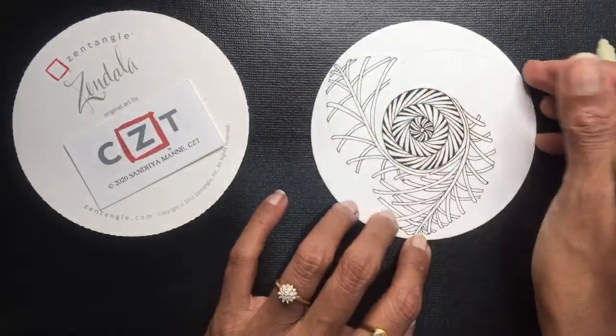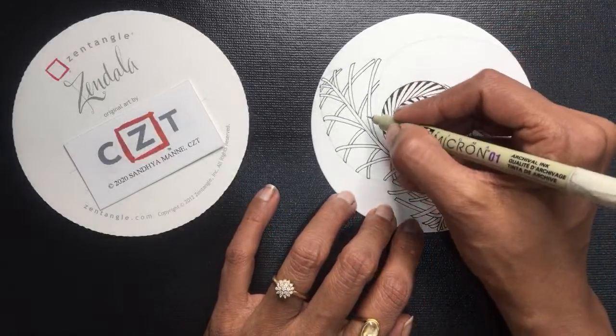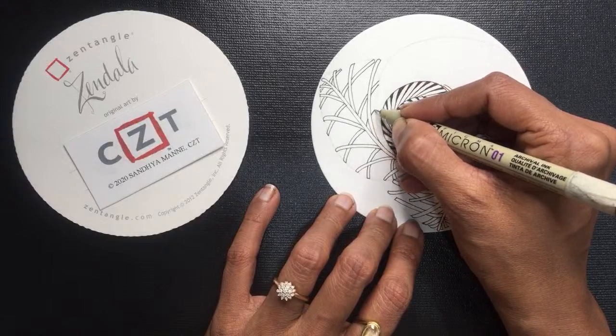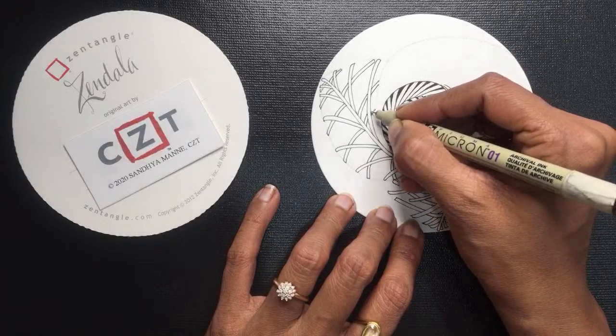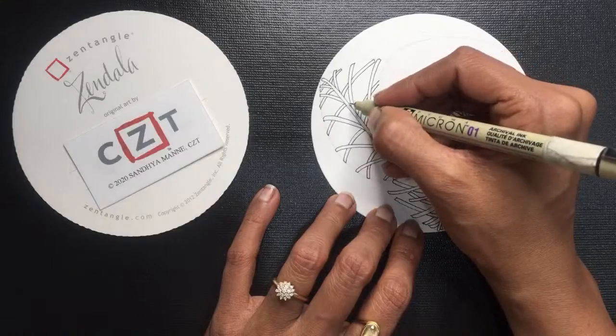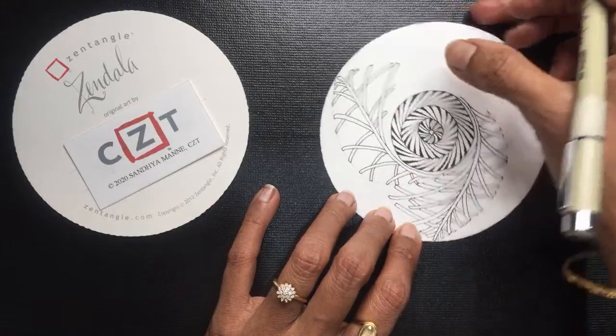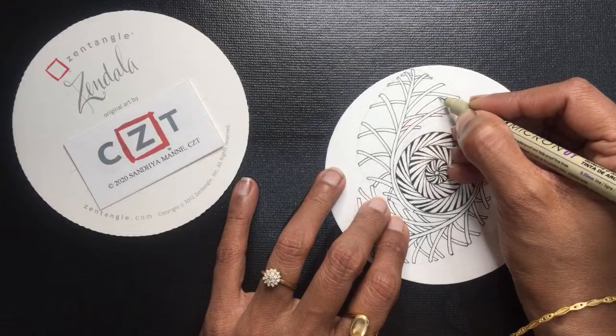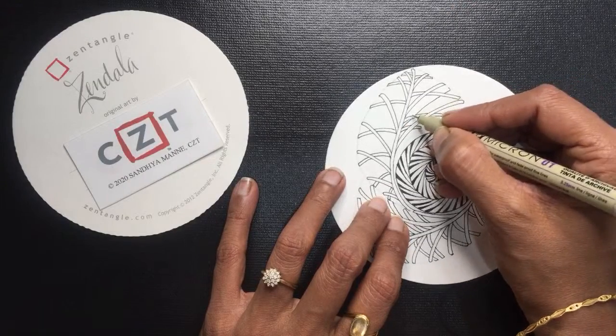Okay, so I'm done with one set of branches. So now I'm going to go ahead and add my next set. That is again going, okay, so let's make it this way.